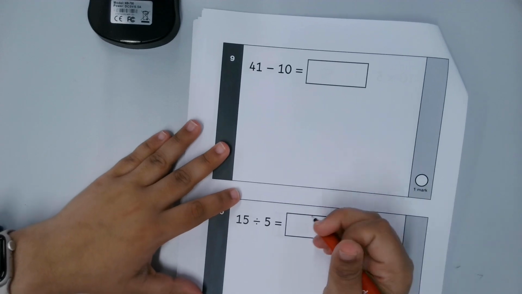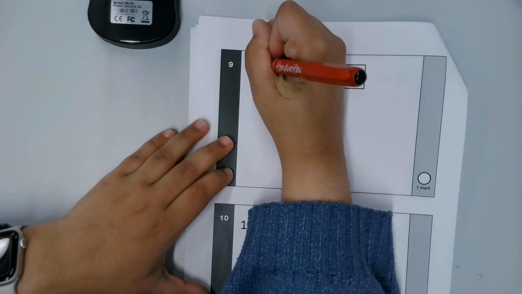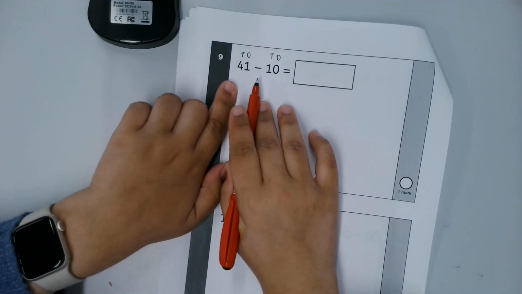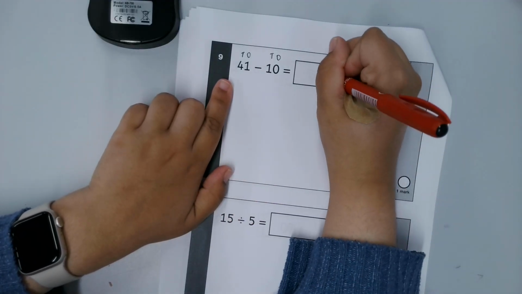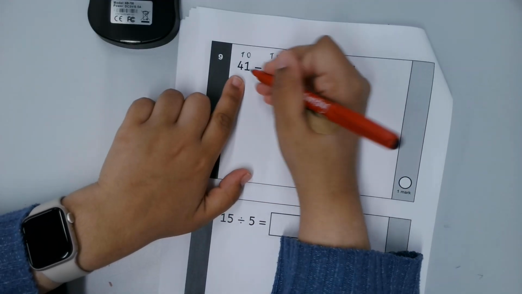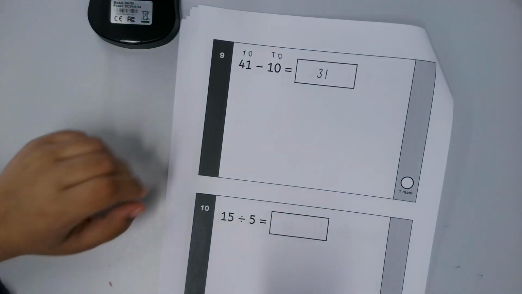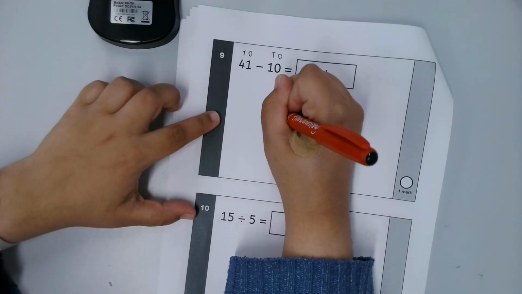We've got 41 take away 10. I'm just going to go for this using my 10s and my 1s knowledge. 4 10s subtract 1 10 gives me 3 10s. 1 1 subtract 0 gives me 1. My answer is 31. If you wanted to, you could also do column method here.